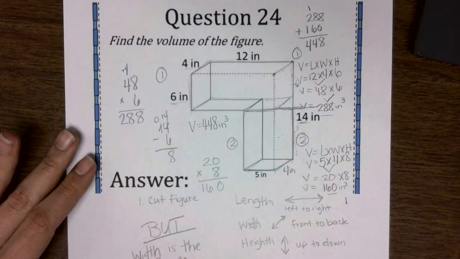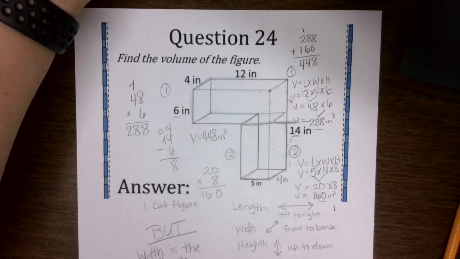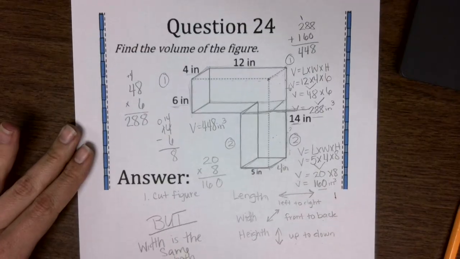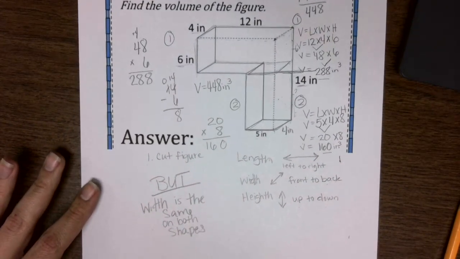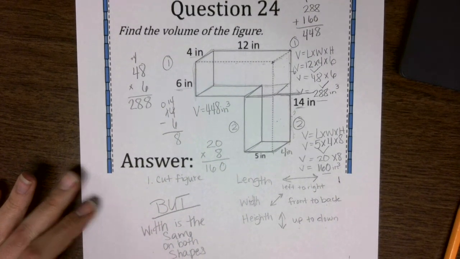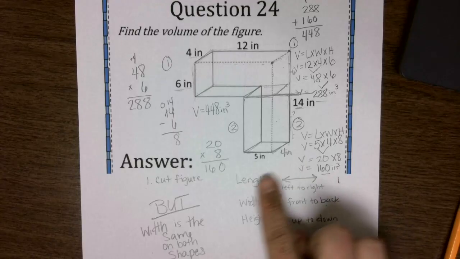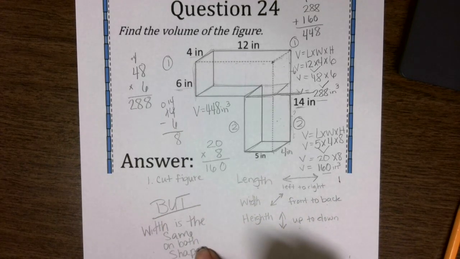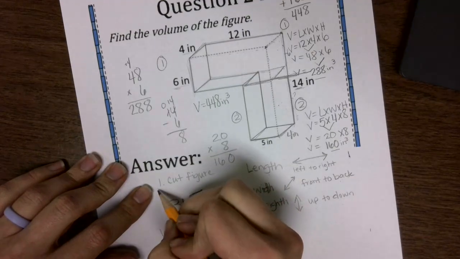So if you followed along with me this whole time, your scratch paper should look just like this. You should have everything written down that I wrote down. All this stuff is important, especially this stuff and this stuff. First, cut the figure.